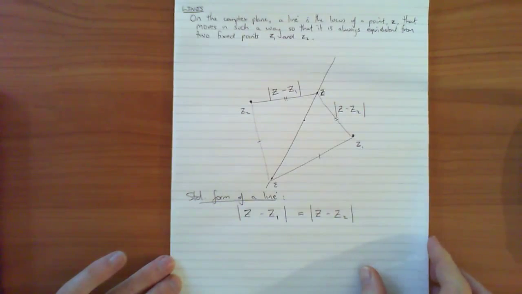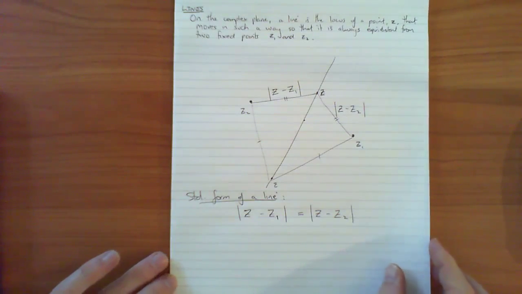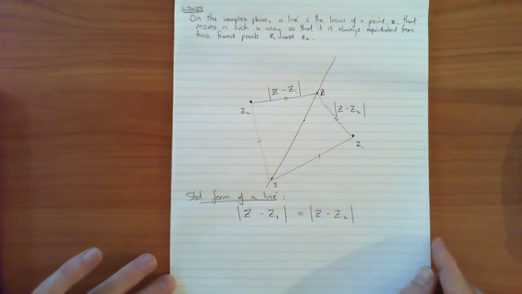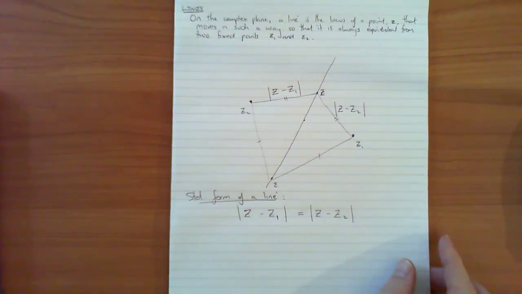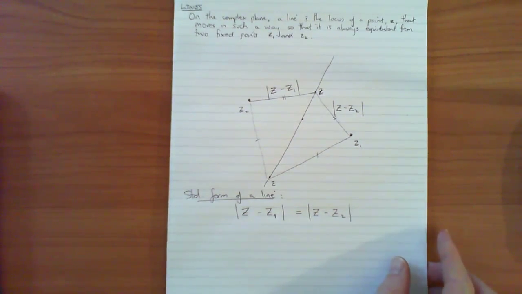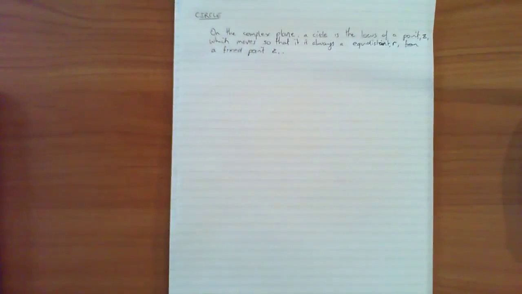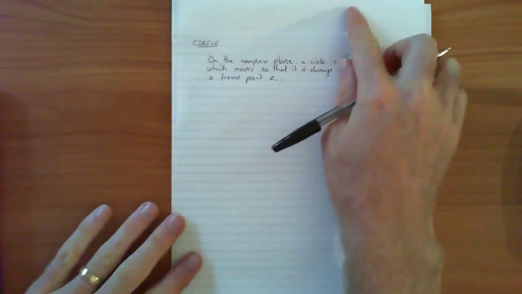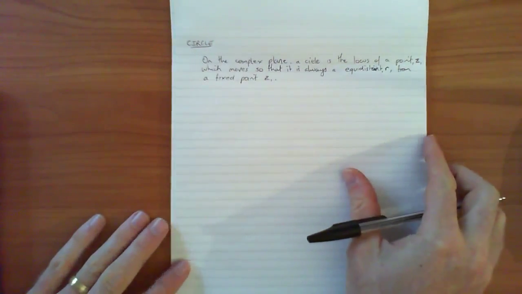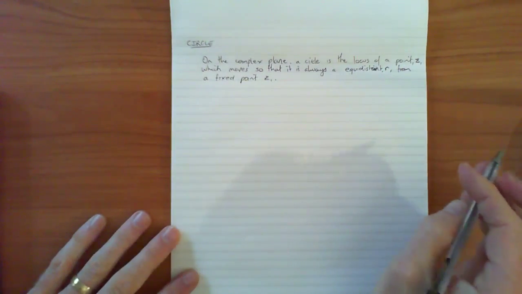We'll now move on to looking at the equation of a circle. After that, we'll look at how to actually use these things. So let's move on to the equation of a circle now. And I have here the definition of a circle, and we've seen this previously as well with our Cartesian form.